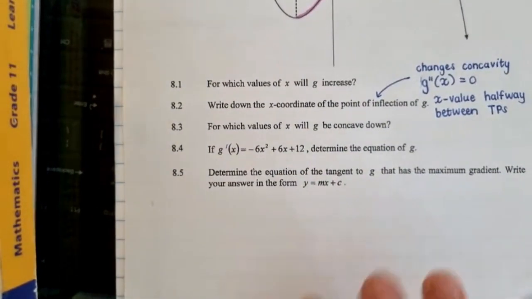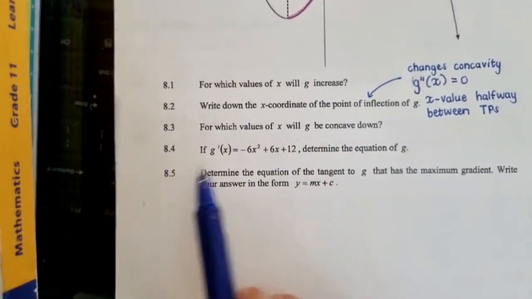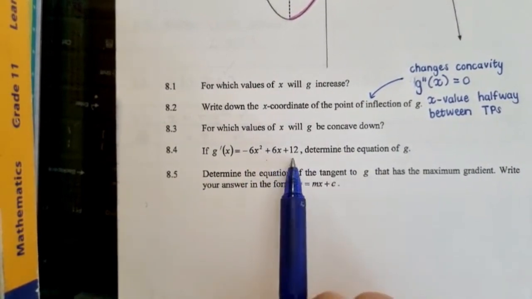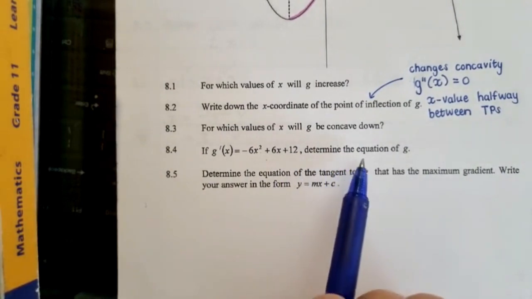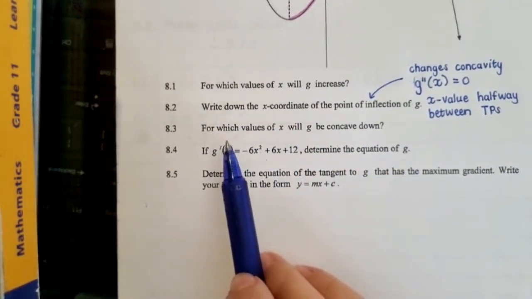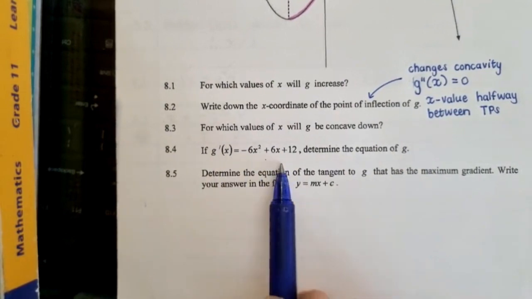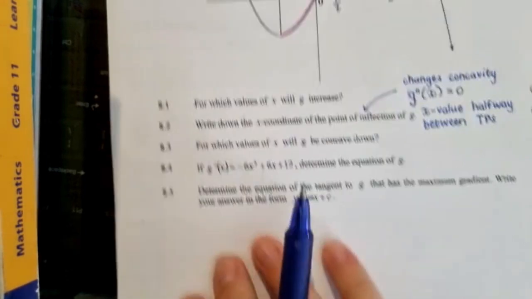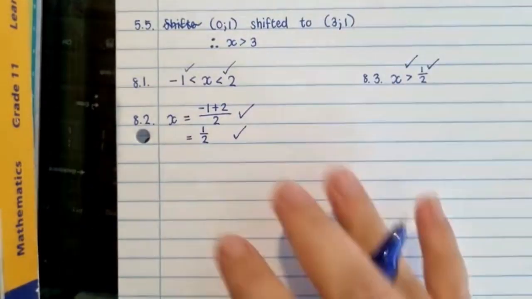Now, 8.4. This is a nice question. If the derivative of g is this, -6x squared plus 6x plus 12, determine the equation of g. All right, so they've now given us the equation of the derivative, and they're wanting us to find the equation of the original graph. Now, what you're going to do here, I'll write it here underneath.